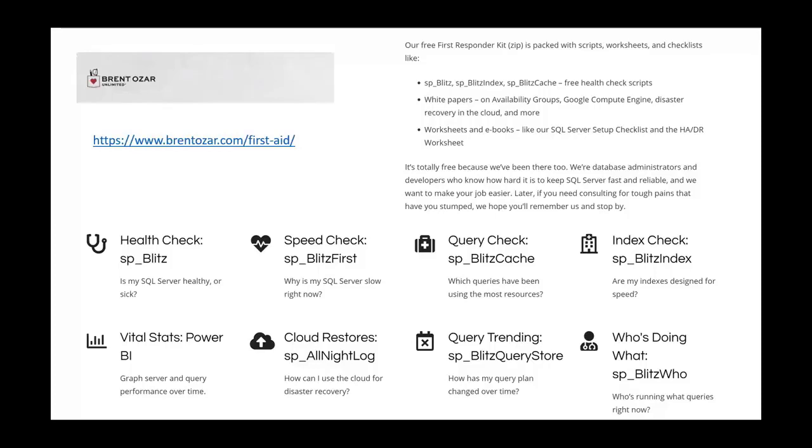sp_BlitzCache, right? It will go and scan the whole execution plan cache, and it will give you a very detailed report on which plans are having which particular problem. For example, running with the wrong DOP, serialization, you name it.